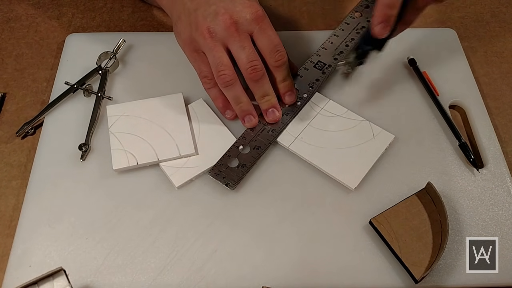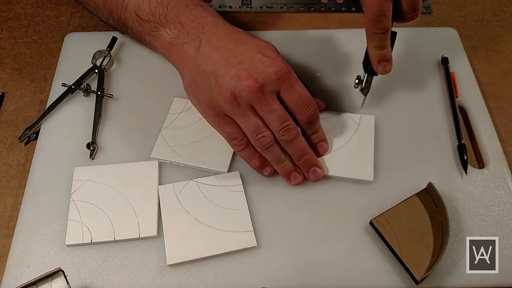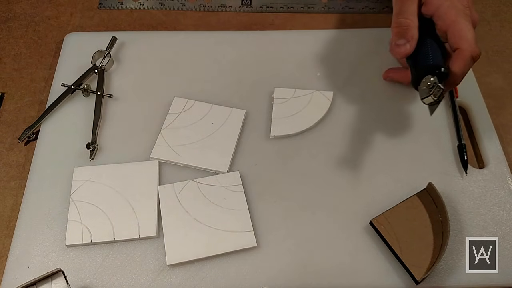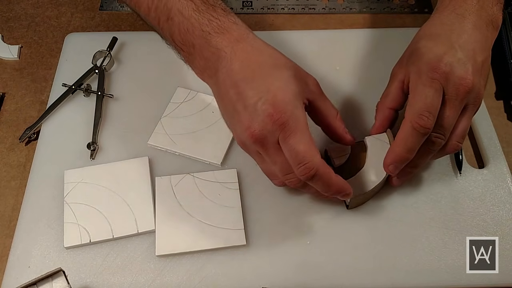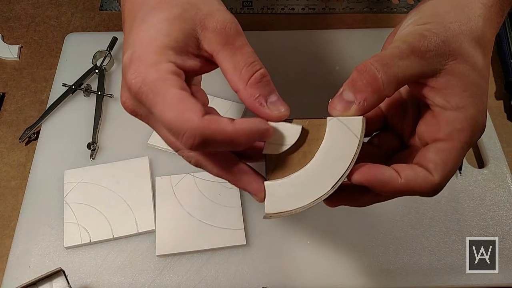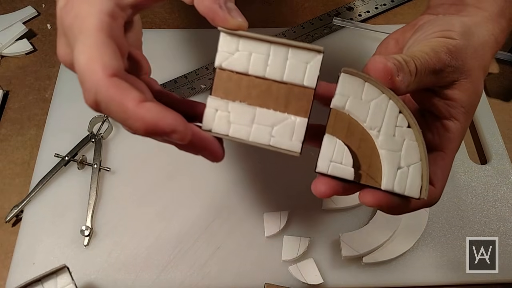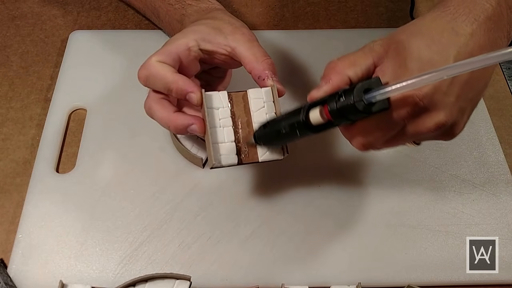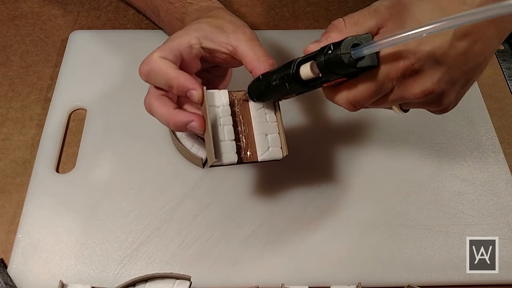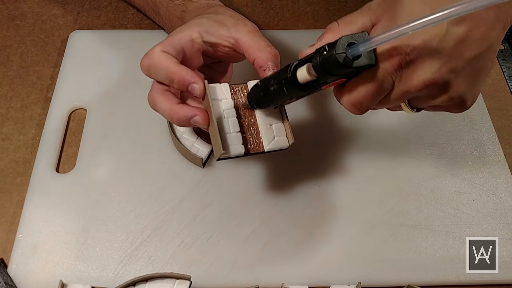For cutting out, I recommend that you cut the quadrants first and then the circles second. Keep the innermost and outermost pieces, as shown here. Texture them and hot glue to the tile. Now, just as we did in episode 14, apply hot glue to the aqueduct and tease it with the nozzle of the gun to create the look of flowing sludge.